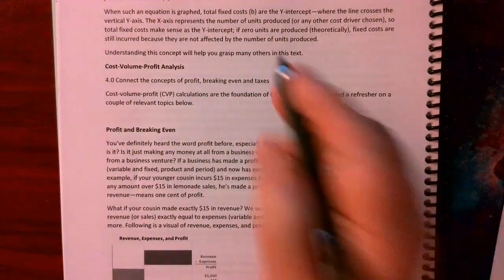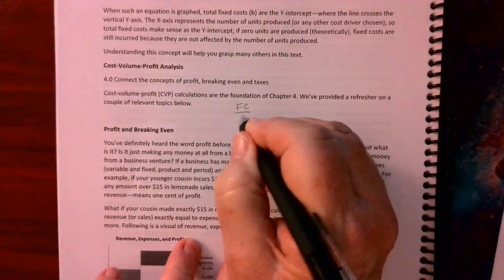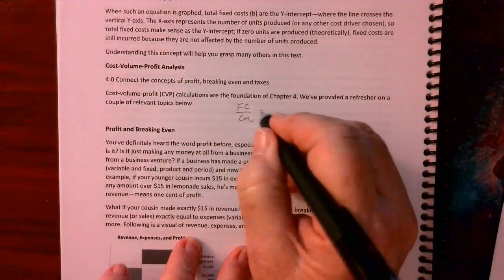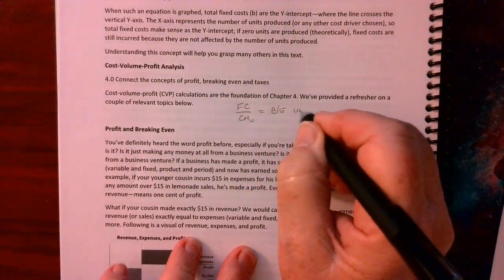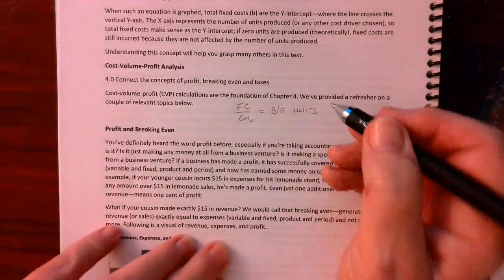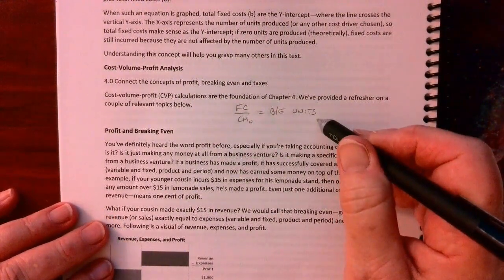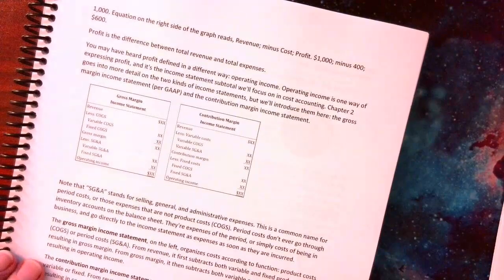But I don't know if you remember this: if we take our fixed cost and divide it by the contribution margin per unit, that'll give us break-even units. Break-even is when operating income equals 0. That's what we want. We'll talk about that then, so don't worry about that so much.